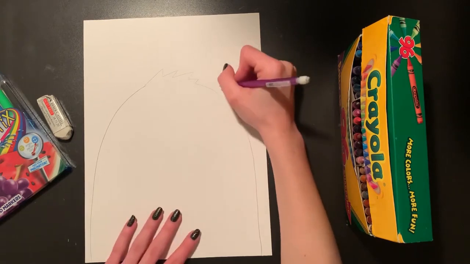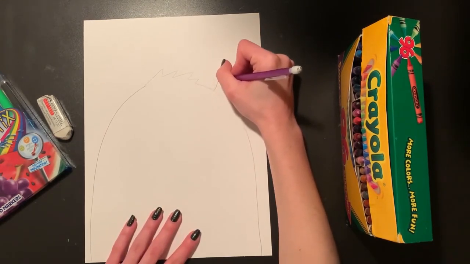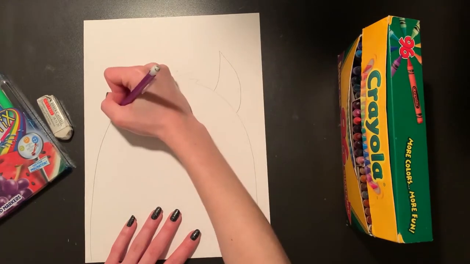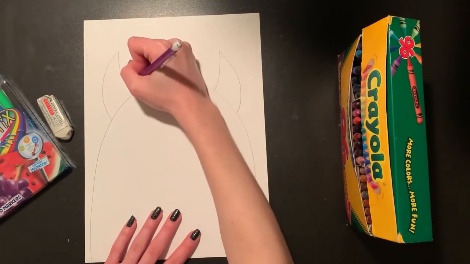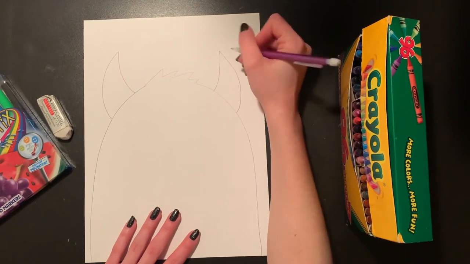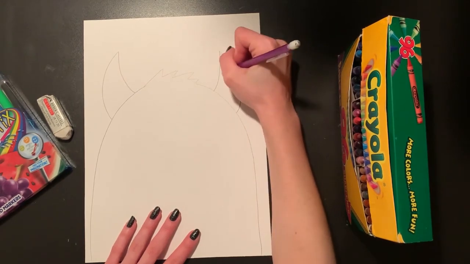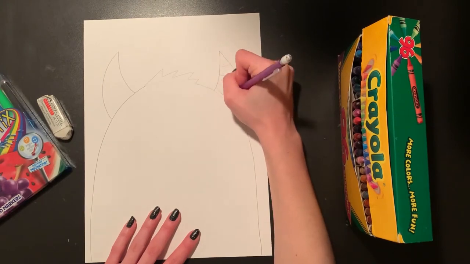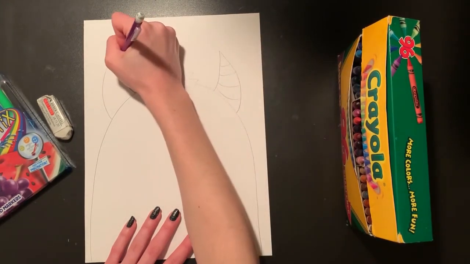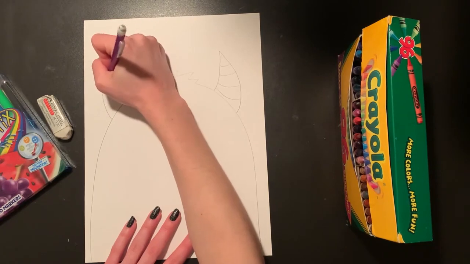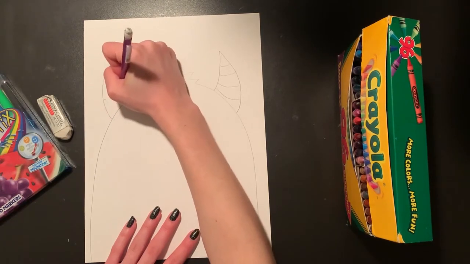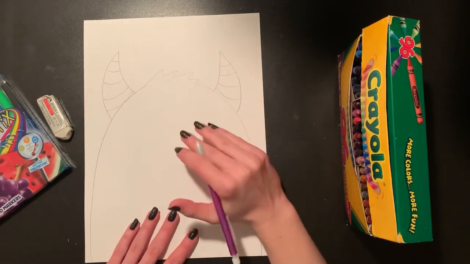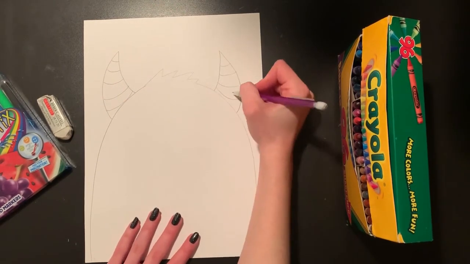I want my monster to have some horns on the side of his head, so I can draw two triangles coming out from the sides. You can add whatever kind of design you want on the top of your monster's head. I want my horns to have ridges, so I'm going to draw some repeating curved lines going down the horns. Now again, drawing repeating lines helps create the idea of texture. So now that I added these lines, we know my horns aren't smooth and soft. They have some bumps on them.